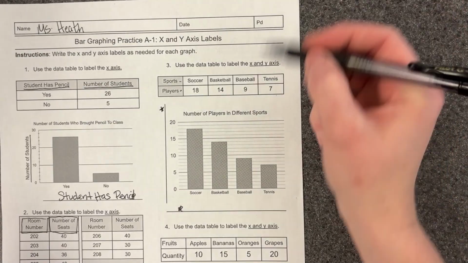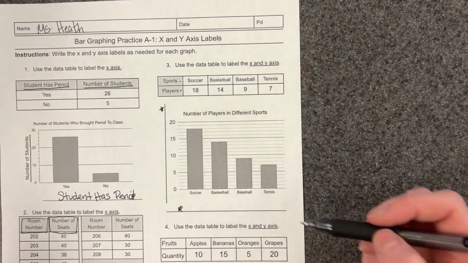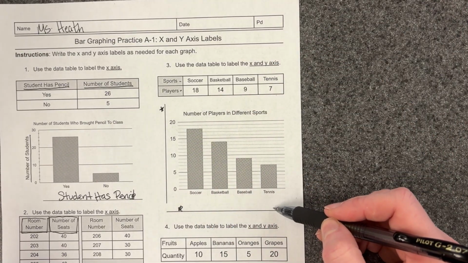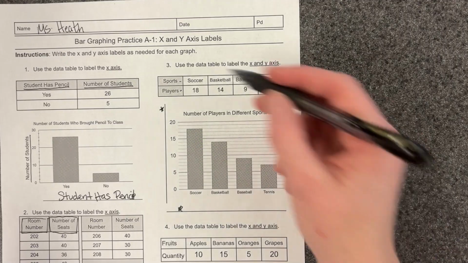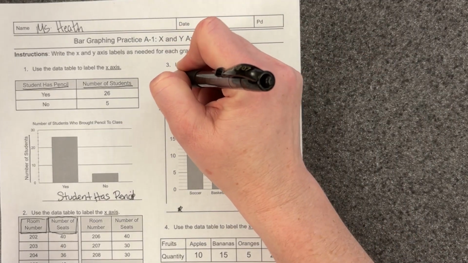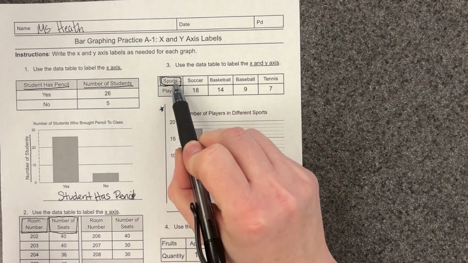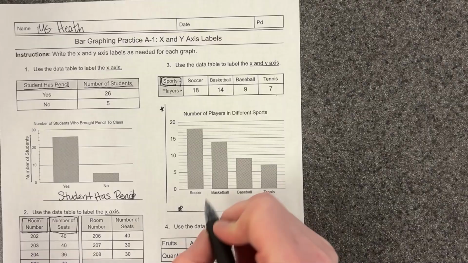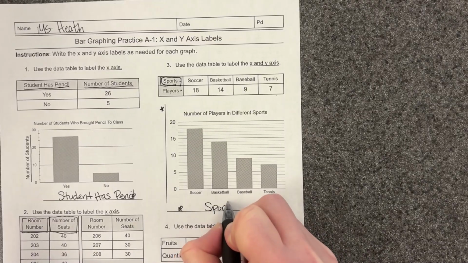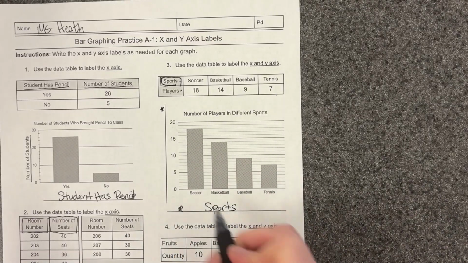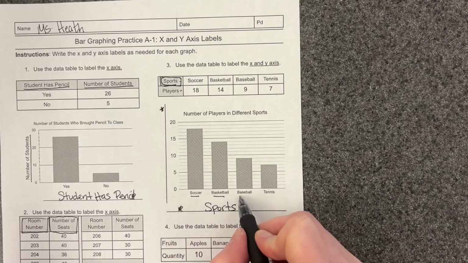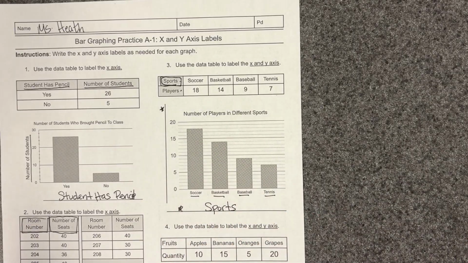So let's go and take a look at our graph. Which one is going on the x-axis? Well, it's got to be our independent variable. Now, it looks to me like we chose which sports to check, and so that would probably be our independent variable and go on the x-axis. And that makes sense because soccer, basketball, baseball, and tennis are all sports, so that matches our label here.